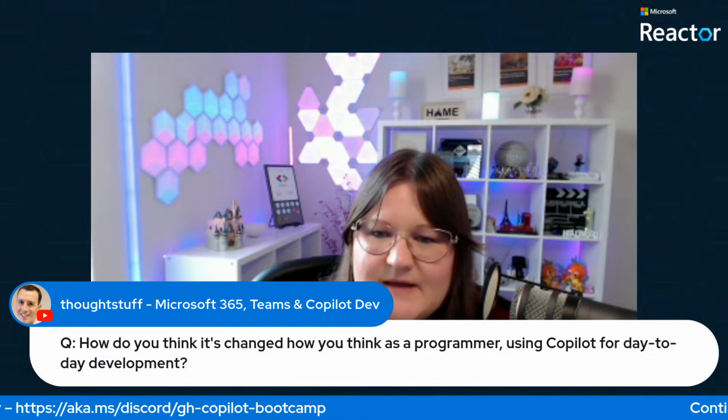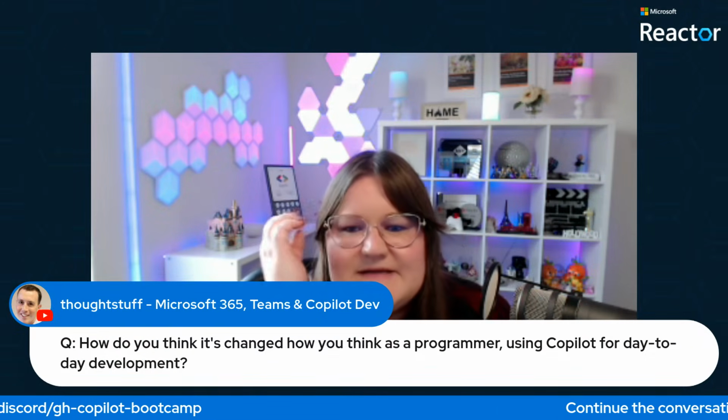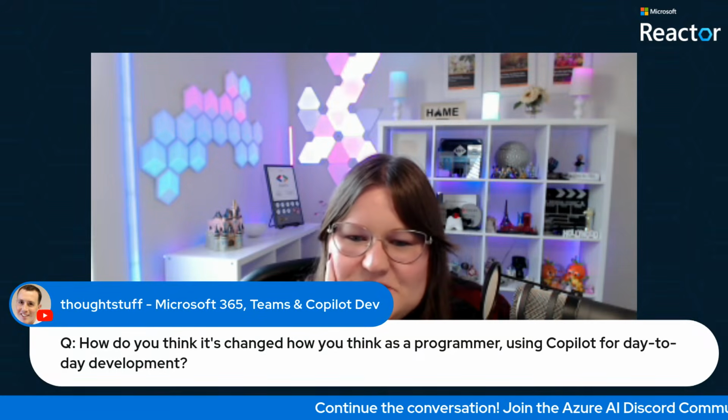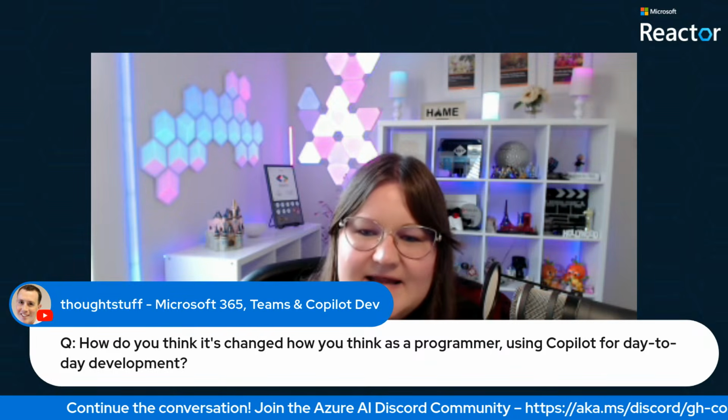There's another question. How do you think it's changed how you think as a programmer using Copilot for day-to-day development? This is a very interesting question. I like, again, I see Copilot as a great ally, especially on productivity and making me more efficient when I'm writing my code.